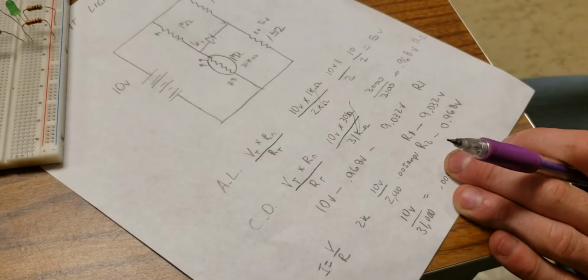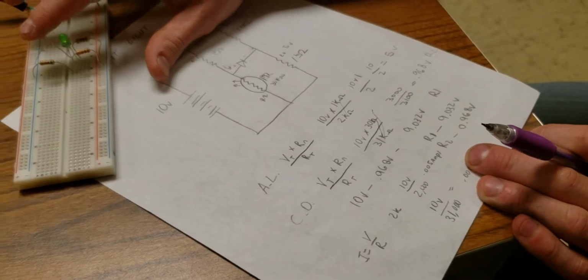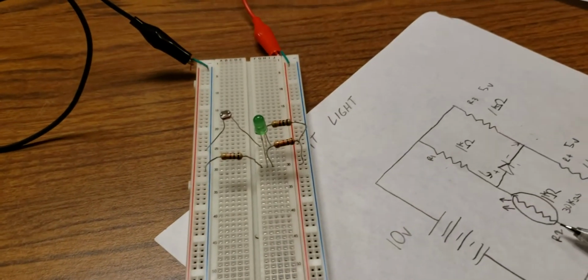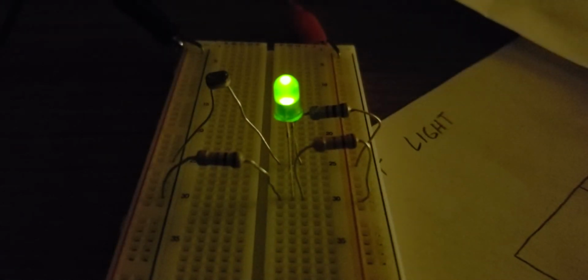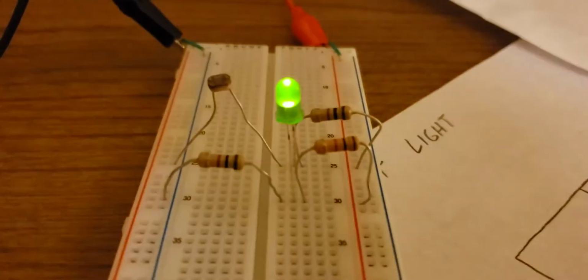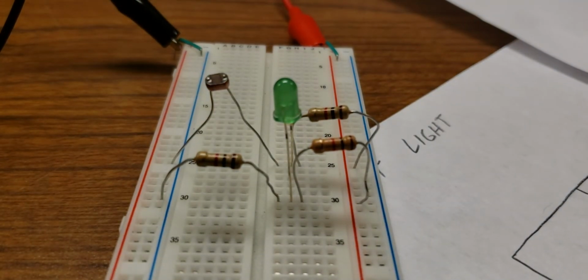So let's watch that one more time. Actually, let's kill the lights. You want to pause it for a second? Yep. So our light's on. Now if you watch... You still recording? And then the light goes off when the lights come on.